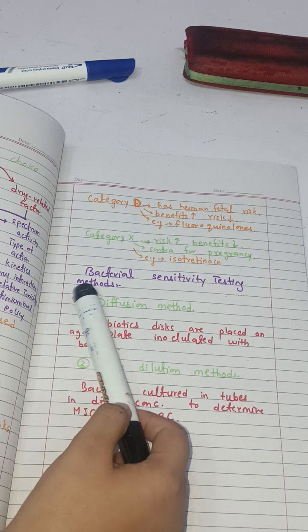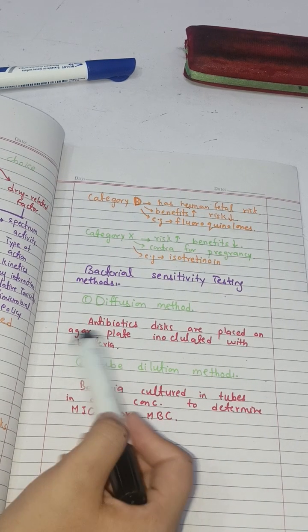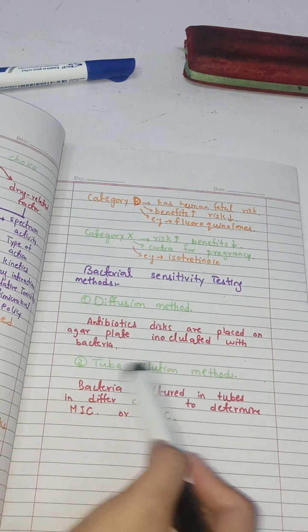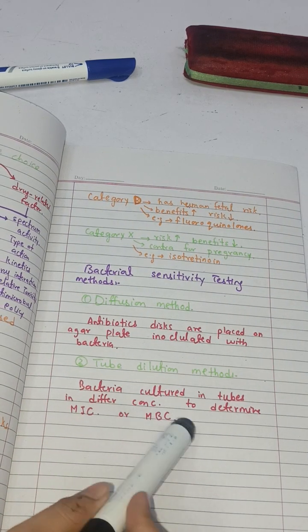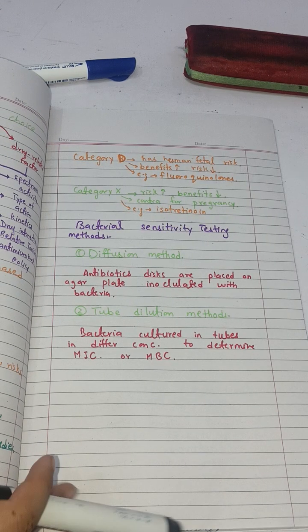Bacterial sensitivity testing methods, like diffusion methods, where antibiotics are placed on an agar plate inoculated with the bacteria. This is the diffusion method. In the tube dilution method, we check the MBC or MIC, and how we check it I have told you. So this was all about our today's lecture.